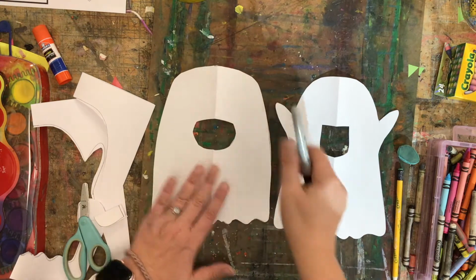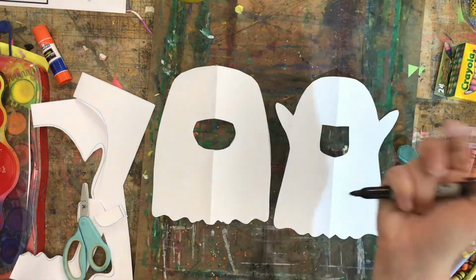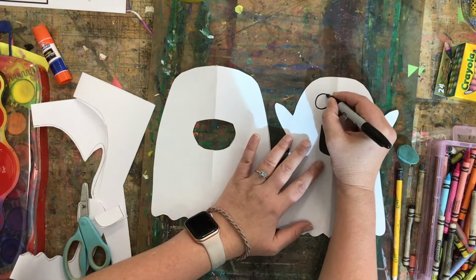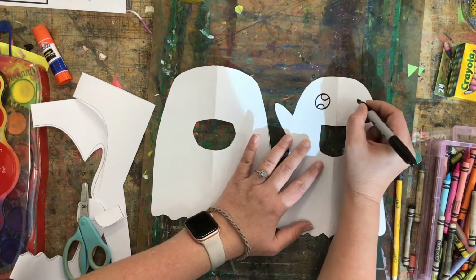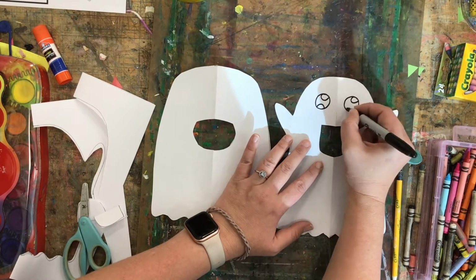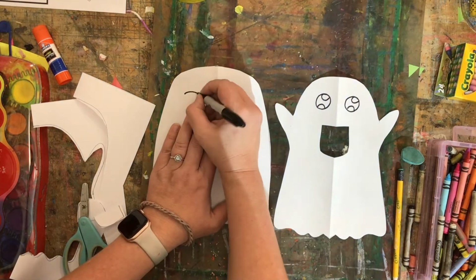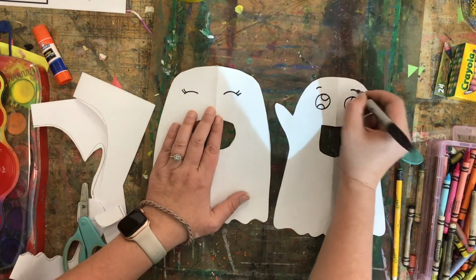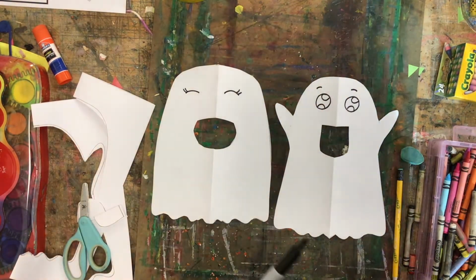That is symmetry. Now I'm going to use my Sharpie to draw eyes for my ghost. You can do your eyes any way that you want. They do not have to be symmetrical. You can draw any eyes that you would like. They could be winky eyes with eyelashes. They can have eyebrows. That's really just up to you.